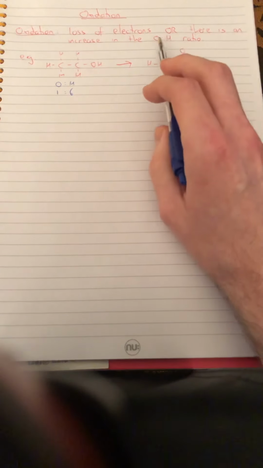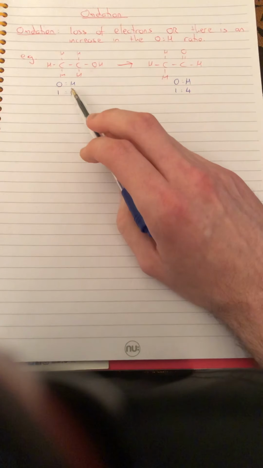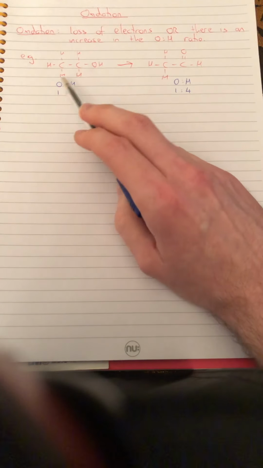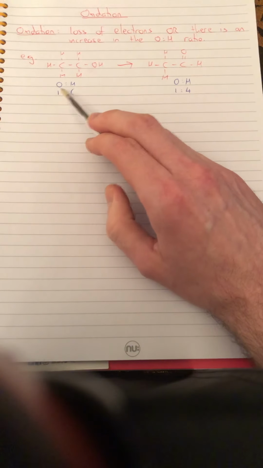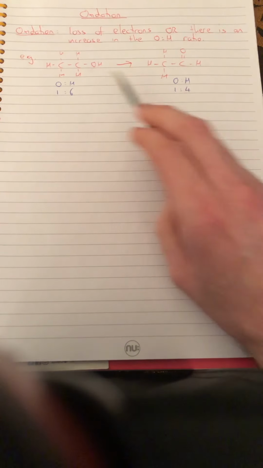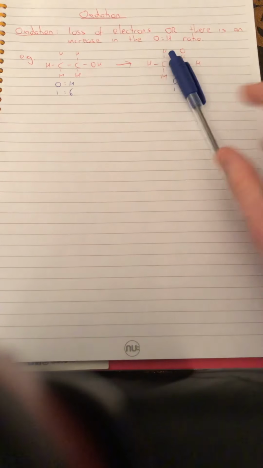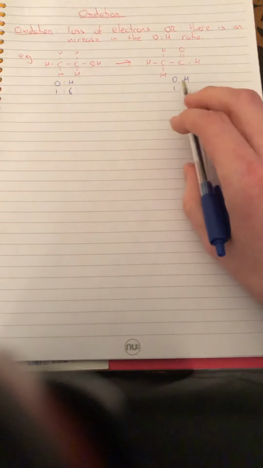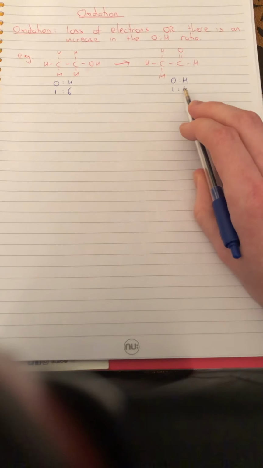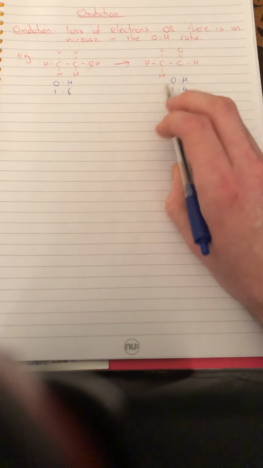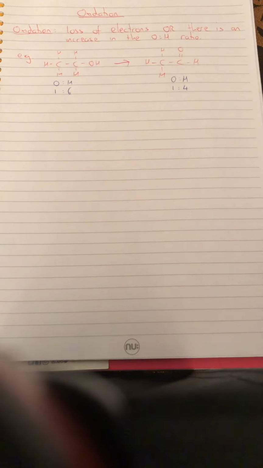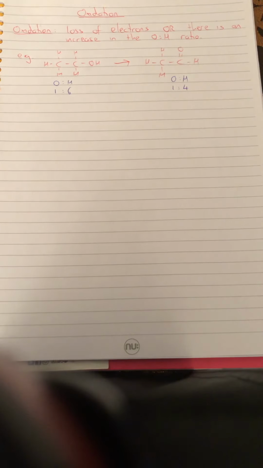So, compared to the oxygens in this one, we've now got more oxygens compared to hydrogens here than we do here. I know we've got one oxygen each, but because we've got fewer hydrogens, that means we've got more oxygens in comparison to hydrogens. But like I said, don't worry, because I'm going to go over it in a lot more detail when I get back.